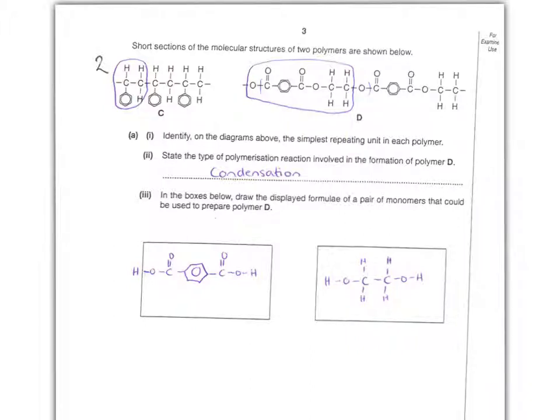Question 2 is quite similar. Again, we're going to have some polymers. We've got to spot the repeating units, and with a carbon chain, carbon, carbon, carbon, carbon, carbon, we know it's got to be an addition polymer, and so we need to find one repeating unit that has 2 carbon atoms only in it. And then because we've got oxygens in our chain and also benzene ring, we know here we've got a condensation polymer, and so we're going to break the ester links to find our repeating unit.